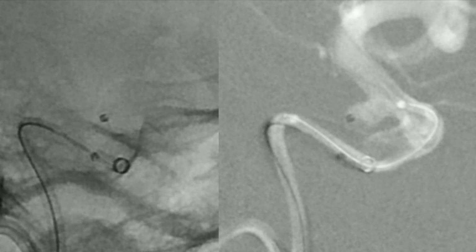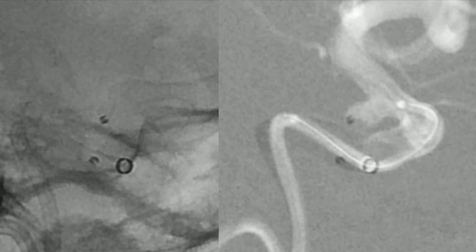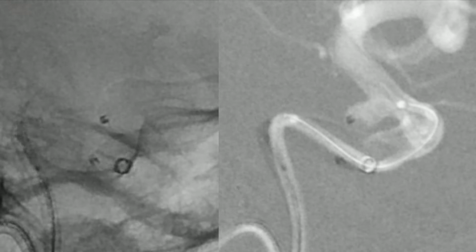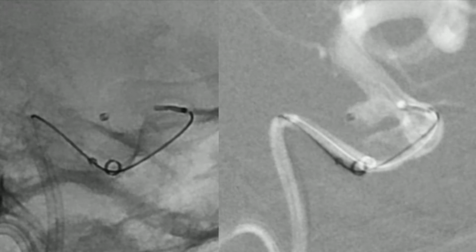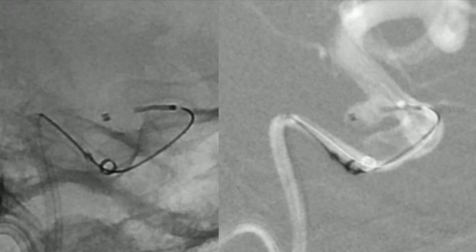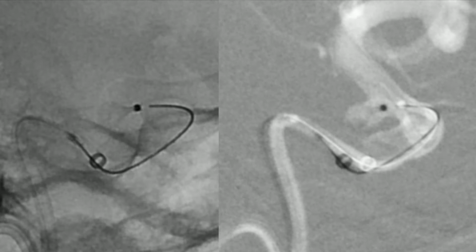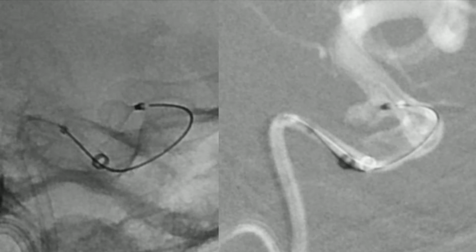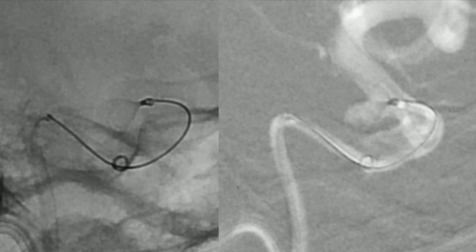We take out the 7 millimeter contour device and try it now with the 5 millimeter contour device. It's a little bit smaller, and we hope that it will open better than the previous one. And as you can see, it has opened very well and covered the neck of the aneurysm perfectly.